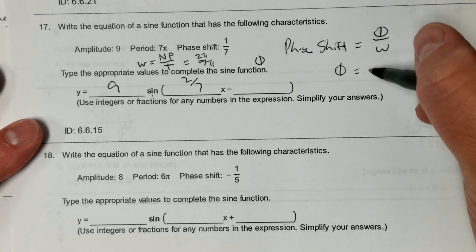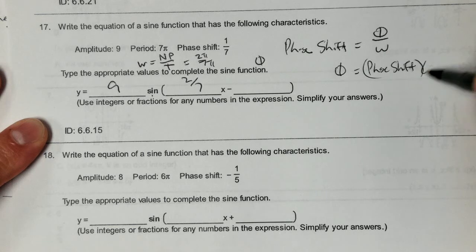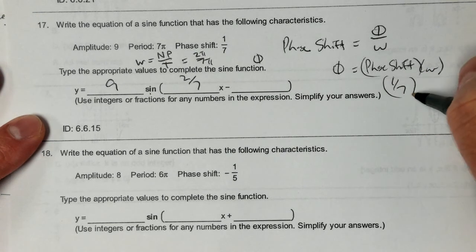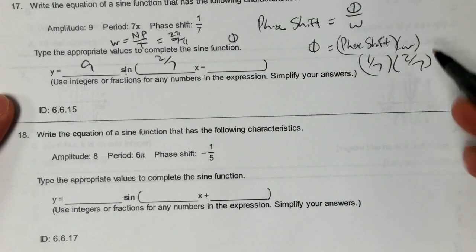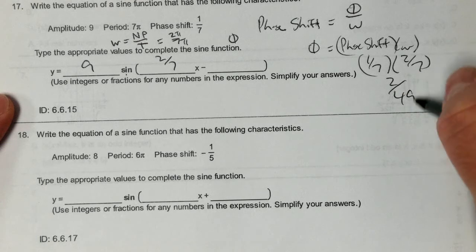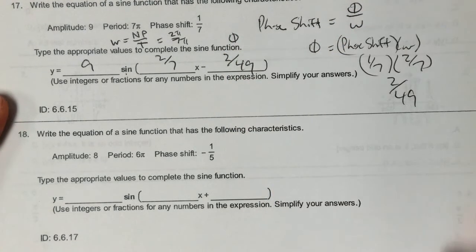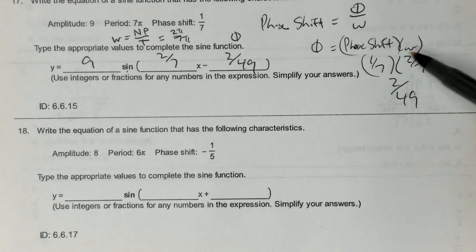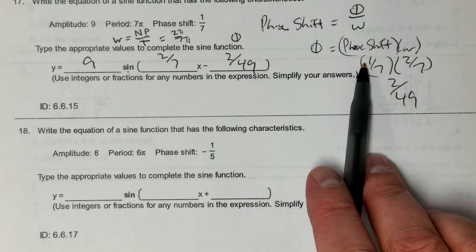So phi would be the phase shift times the W. And so you go 1/7 times 2/7 and multiply the tops and the bottoms. So you get 2/49. Your phase shift is given this time, and you multiply by your W.